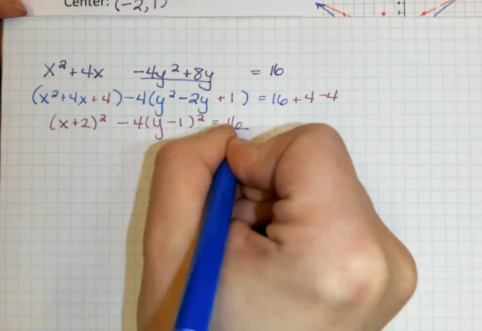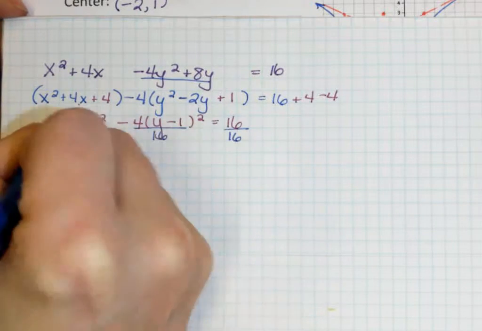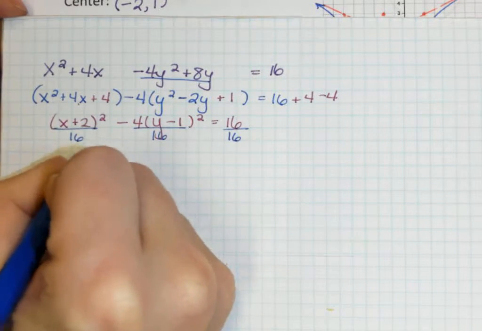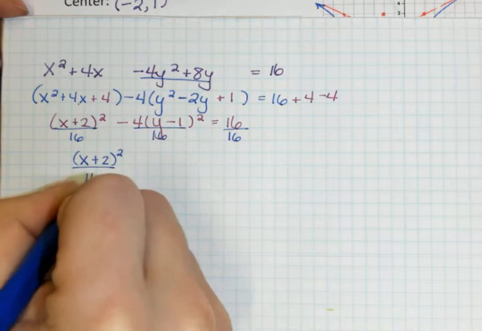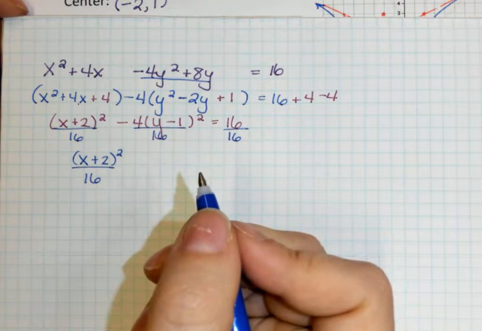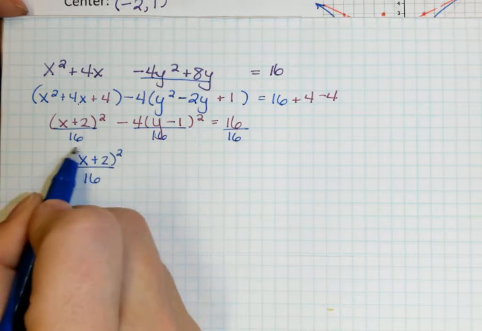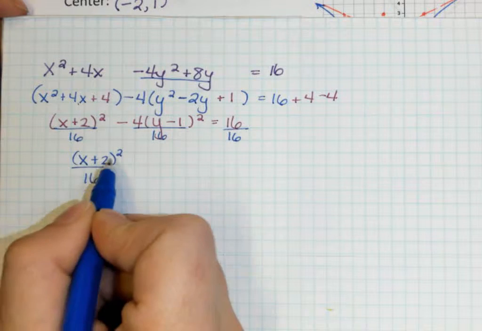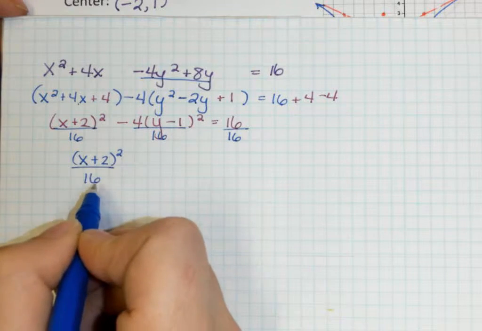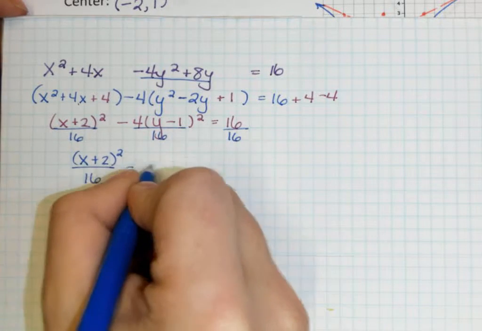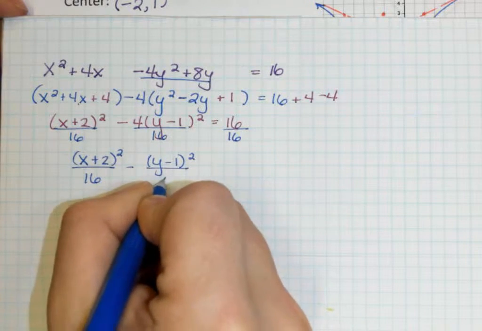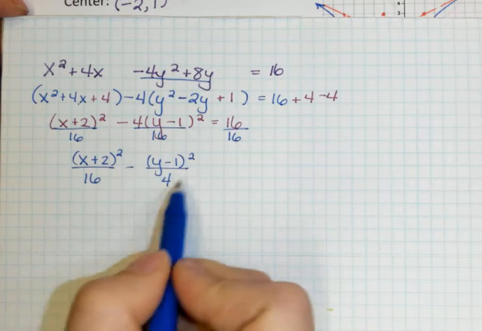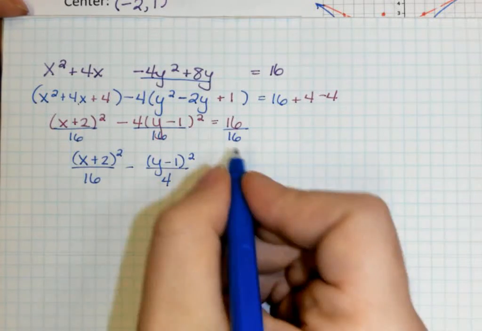Now that you have 16, I can divide everything through by it. And so I have x plus 2 squared over 16. I kind of want to point this out because I saw this on the quizzes for hyperbolas, for circles and ellipses. The only thing that's squared is the numerator. Those parentheses do not go around the whole fraction. So be real careful with that, because I saw quite a few folks who were putting that parenthesis around the whole fraction, and that completely changes your answer.